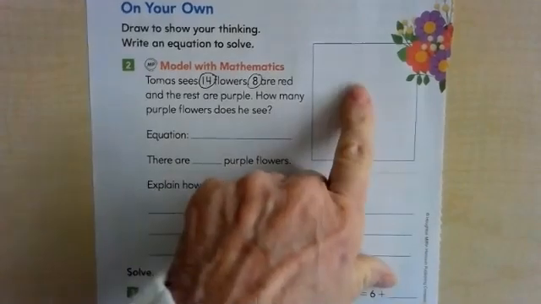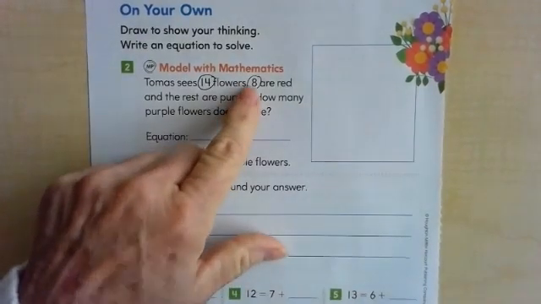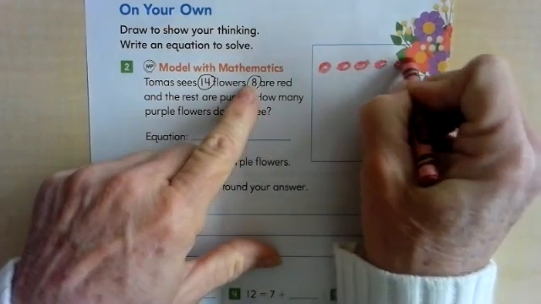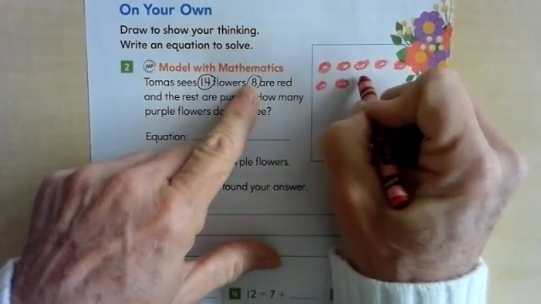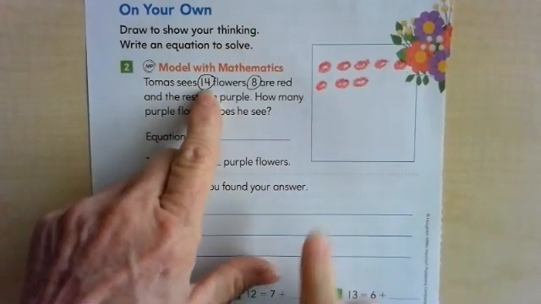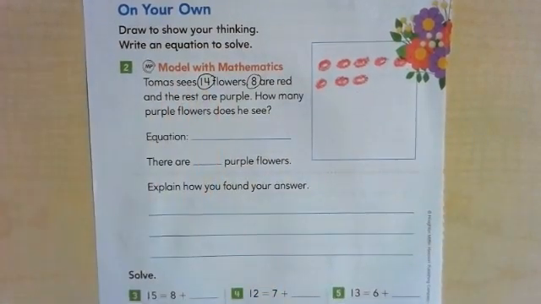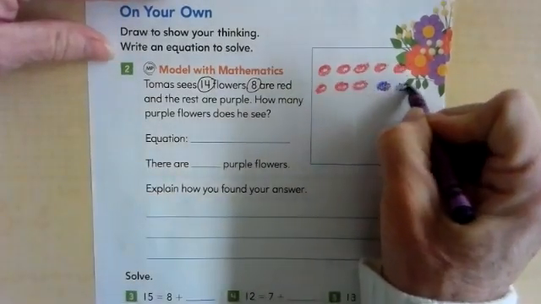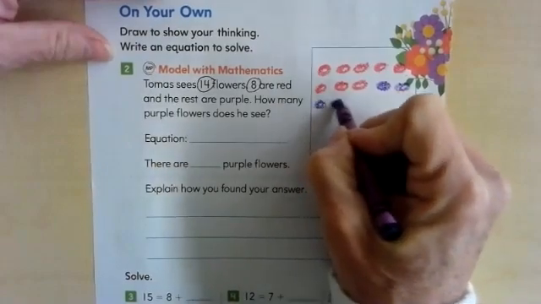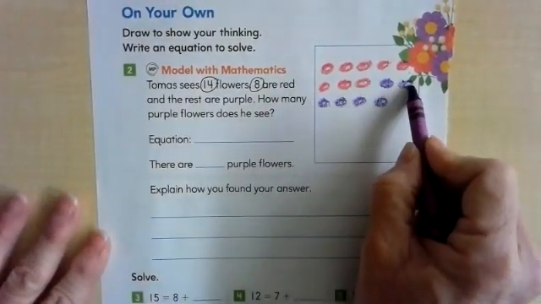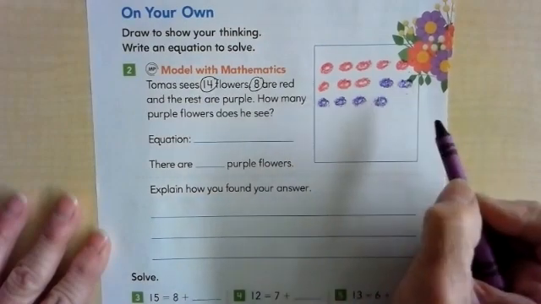So I'm going to draw that over here to the side. 8 red, 1, 2, 3, 4, 5, 6, 7, 8. How many did he see in all? He saw 14. So from the 8, I'm going to count forward until I get to 14. So 8, 9, 10, 11, 12, 13, 14. So our unknown number was 1, 2, 3, 4, 5, 6. 6 was the number that was unknown.